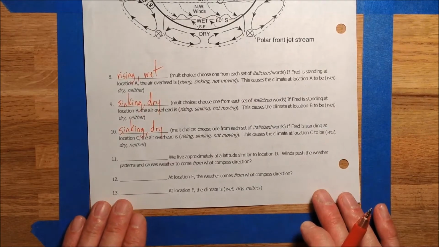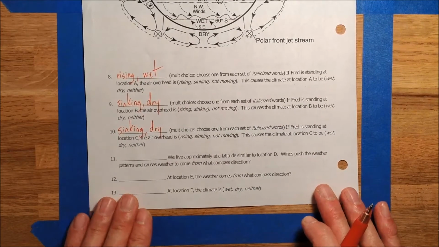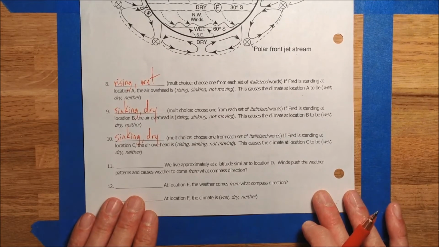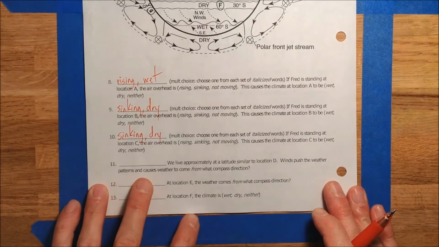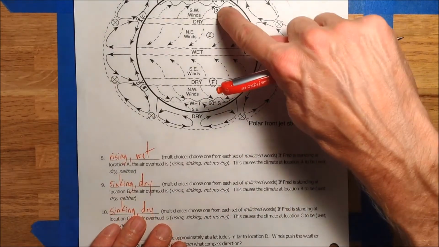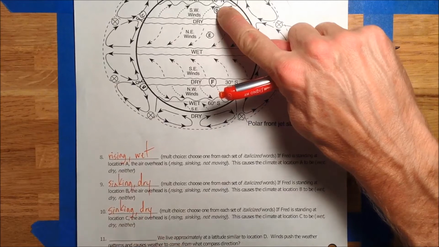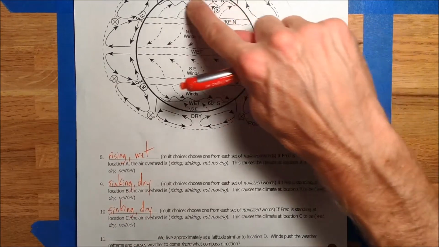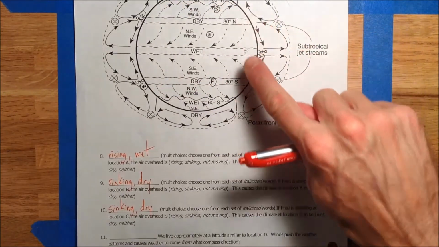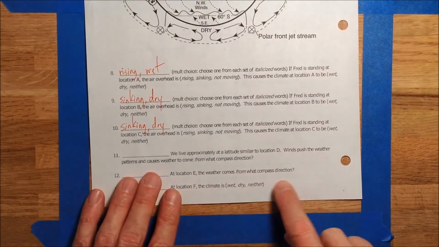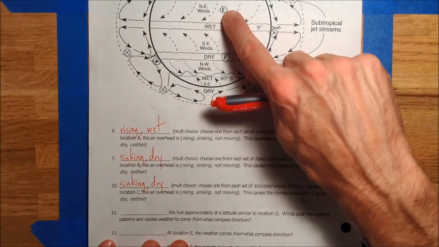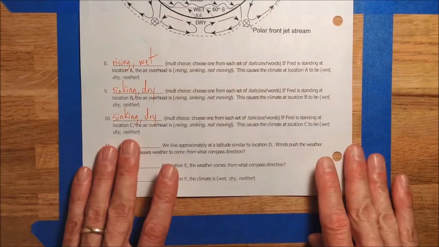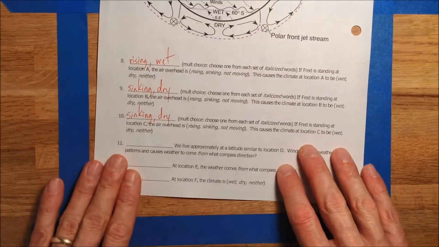11. We live approximately at a latitude similar to location D. Winds push weather patterns and cause weather to come from what compass direction? Location D is right here. And for those, I will have you use this. It should answer 11 and 12 at location E. The weather comes from what compass direction? Here's E, and you're going to use the arrows on there. And F, the climate is wet, dry, or neither. And you should be able to answer that based on this.